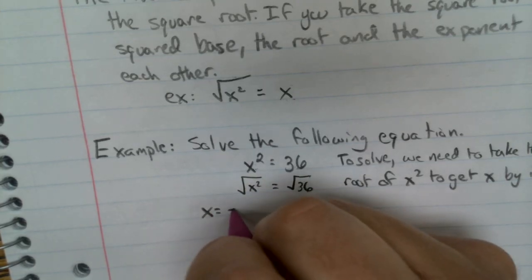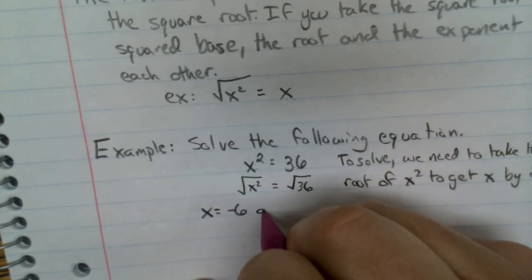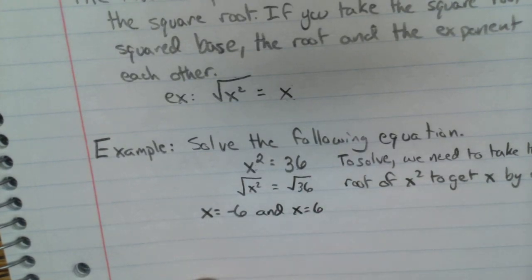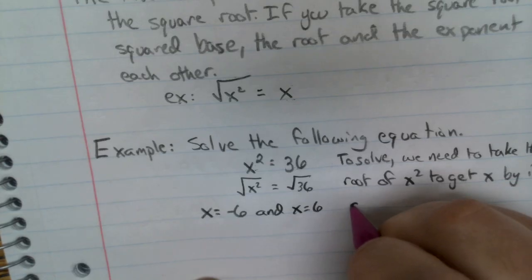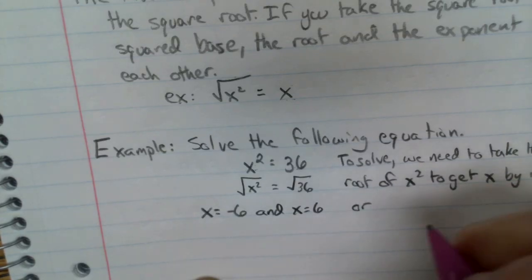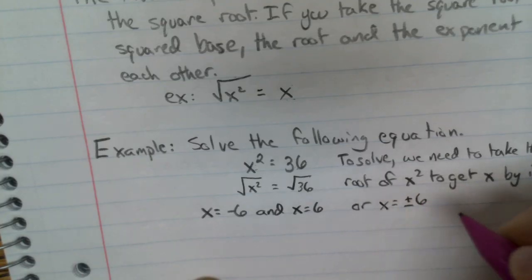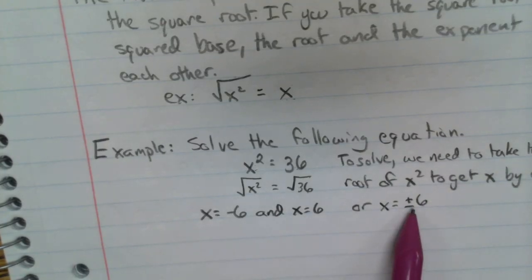We get x equals negative 6 and x equals positive 6. Or, here's another way you can write it. X equals plus or minus 6. This represents both a positive and a negative 6.